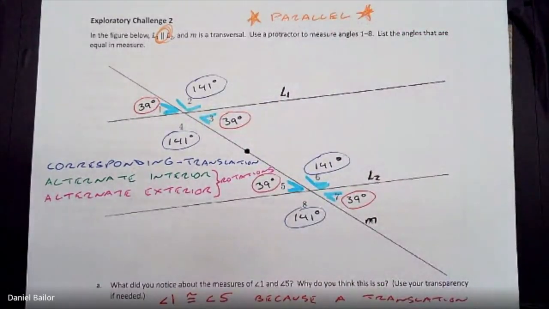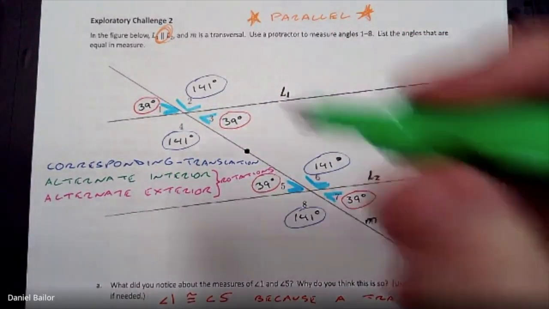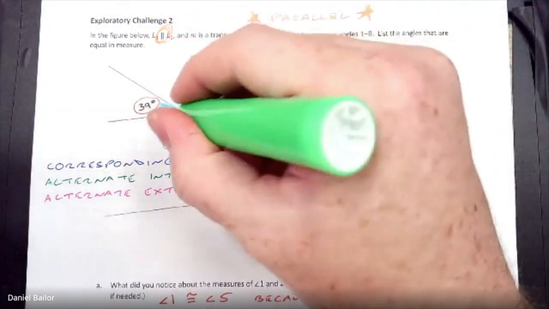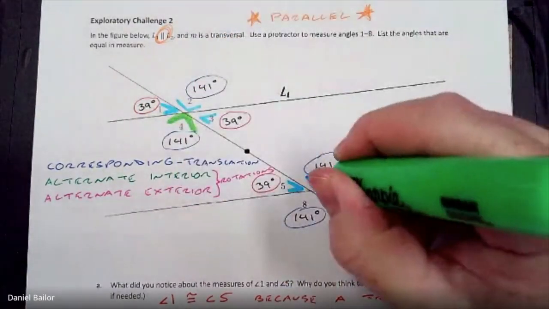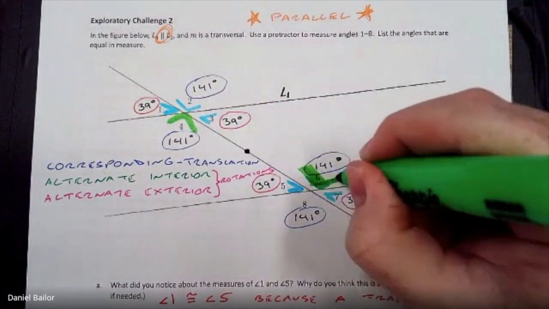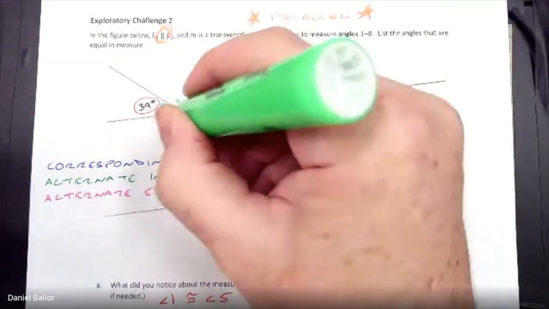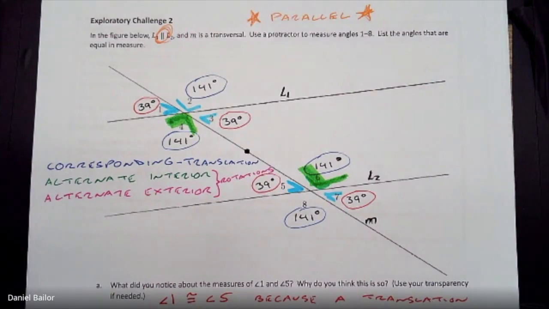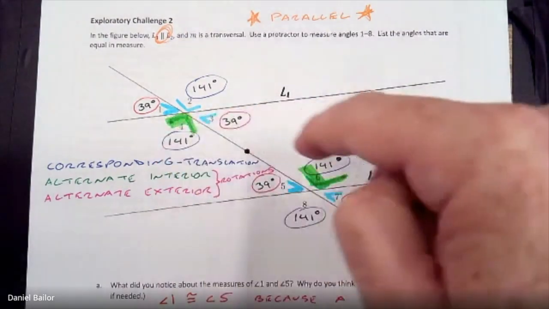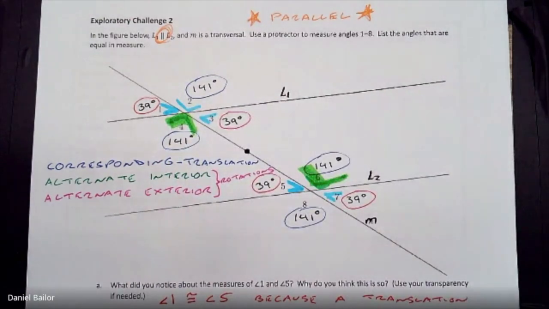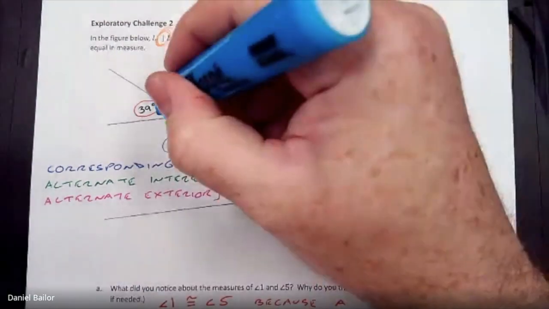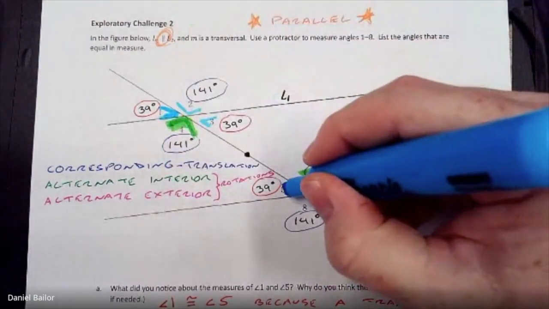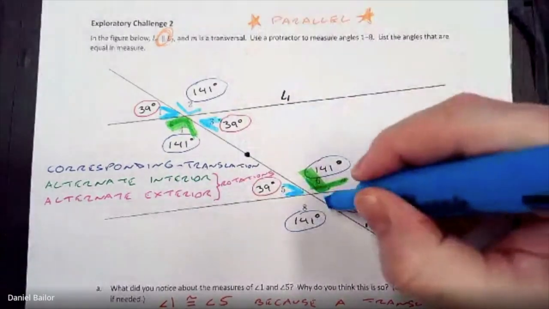So alternate interior are like 4 and 6. 4 and 6 are alternate interior angles, because they are made by a rotation and they're on the inside of the lines. Alternate means flipping over the transversal. So corresponding angles are made by translations, like 1 and 5 or 3 and 7.